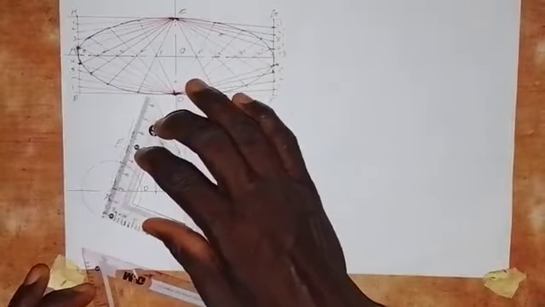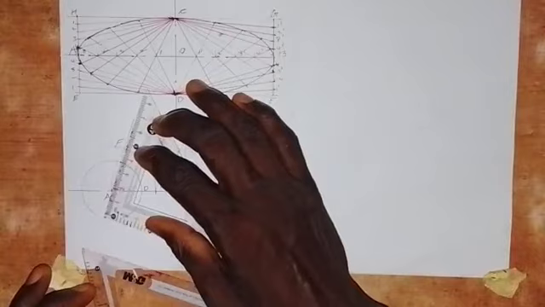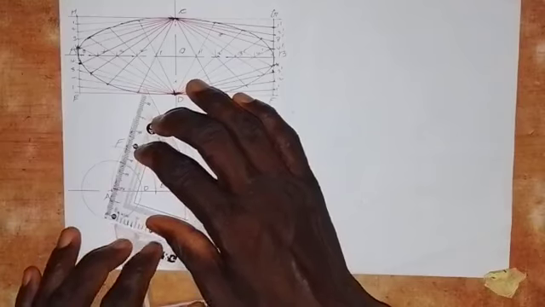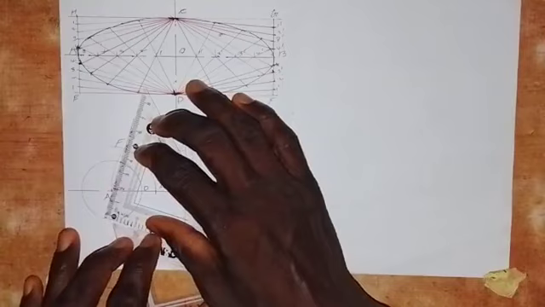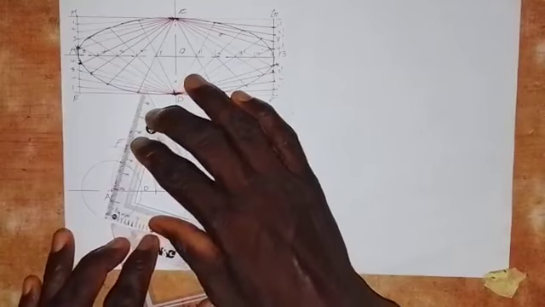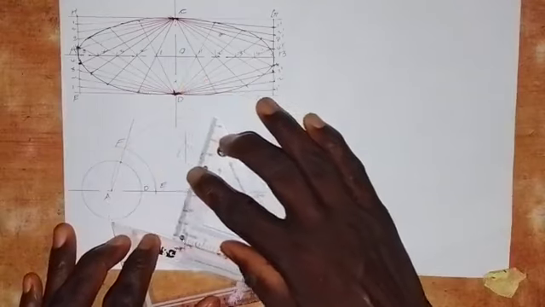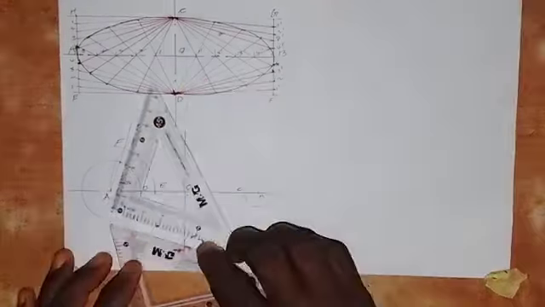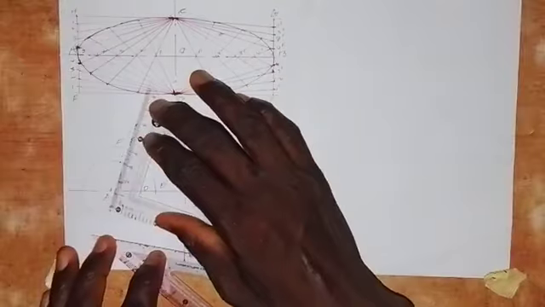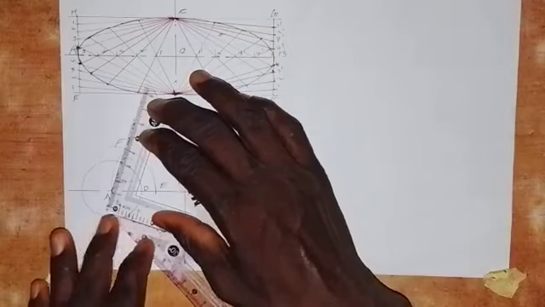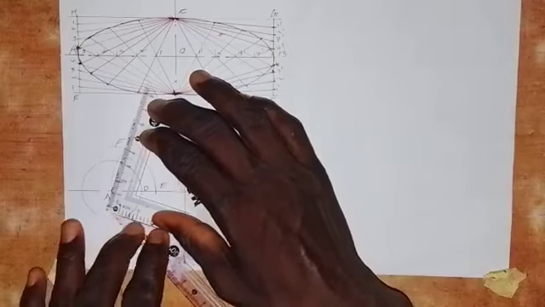So I'm going to set this set square along line AF, and then put the ruler under it like this. So put it under it, then slide the set square. All right, so set the set square along line AF, and then put the ruler under it like this, okay?